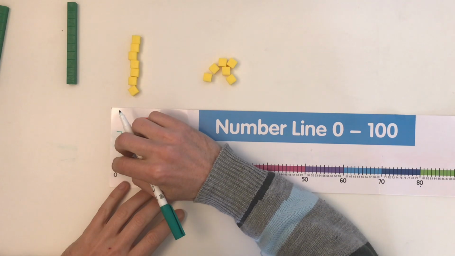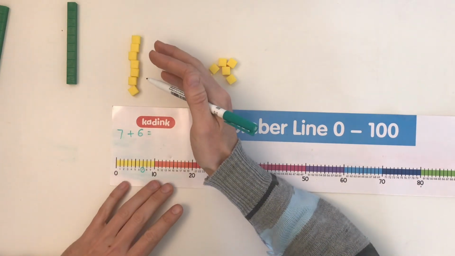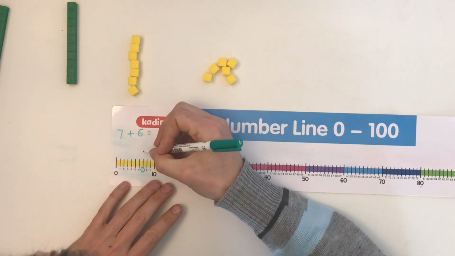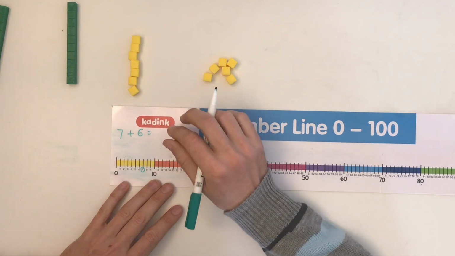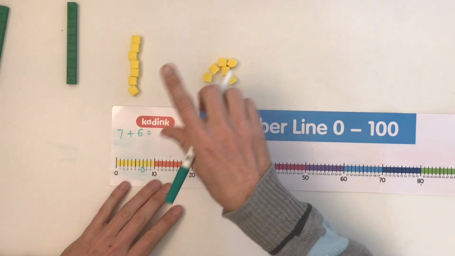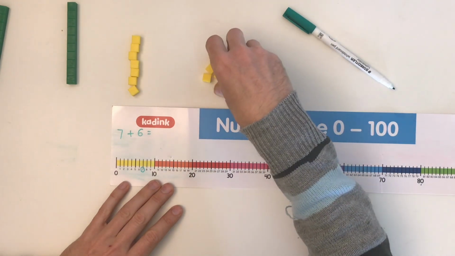And remember to talk about the fact that we're starting from 7 because we have the 7 chocolates already. We're not starting from 0 because we don't have nothing. We have 7. We have 7 chocolates already. So we're starting from this point here, the 7. Okay? And then we're going to count on from there to see how many we have all together. And that's going to be the sum of the two amounts or collections.